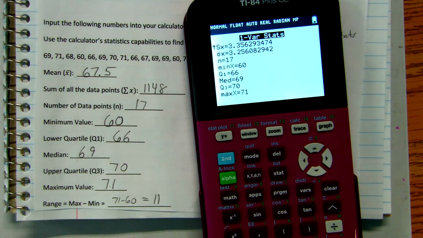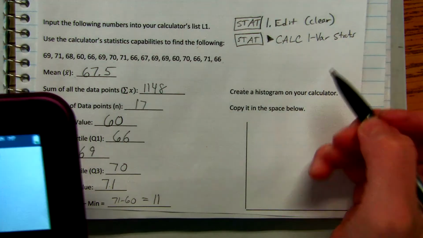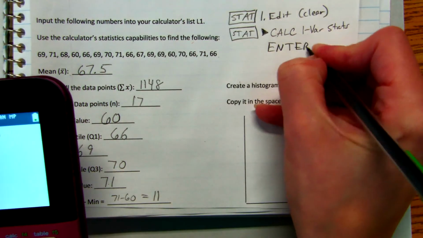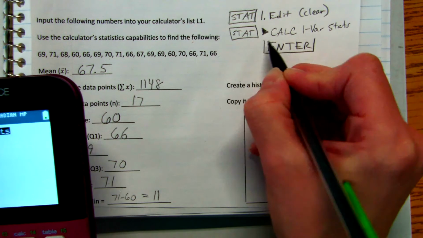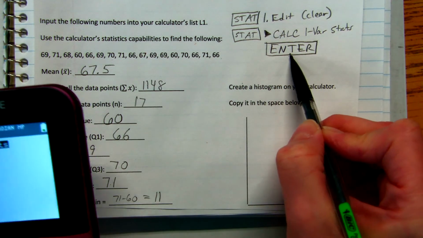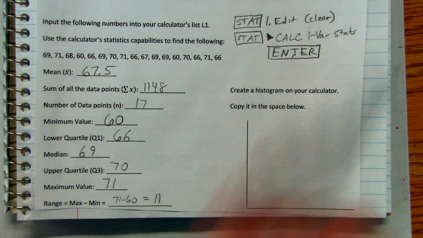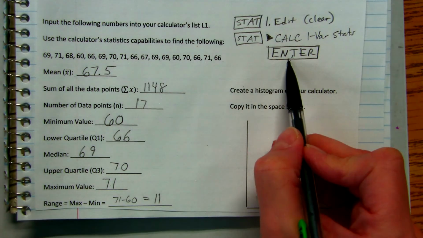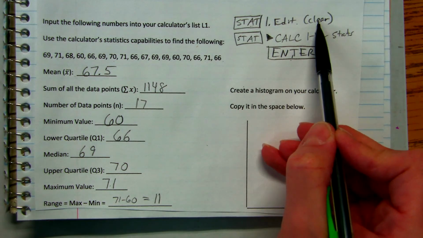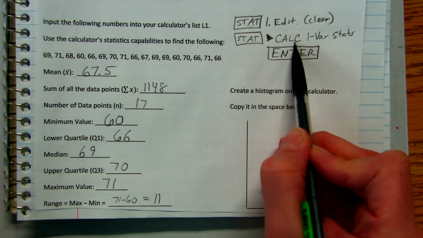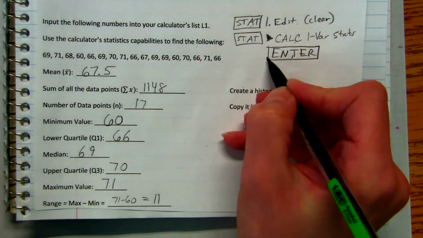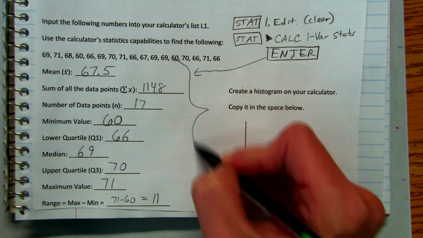Okay, now we have our data in here. Let's go ahead and put down, I guess we did put down, on your list of instructions, after you selected the 1 variable statistics, the only other thing you had to hit was enter, correct? So if you have a fancier calculator, it'll ask you more options like mine did. You're just going to hit enter. And so these give you your directions. So we did stat and edit. We cleared stuff out. Stat, we right arrowed to calc. We chose 1 variable statistics and we hit enter, and then you're going to get all of this over here.